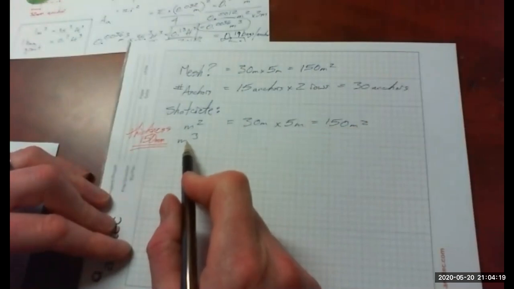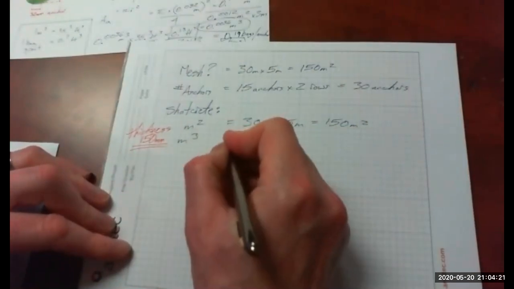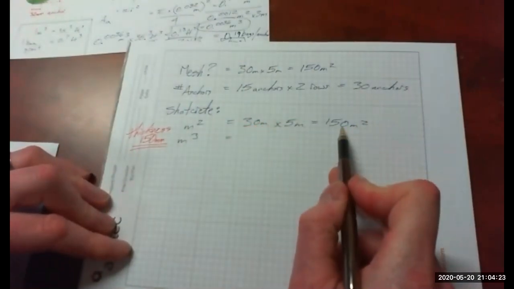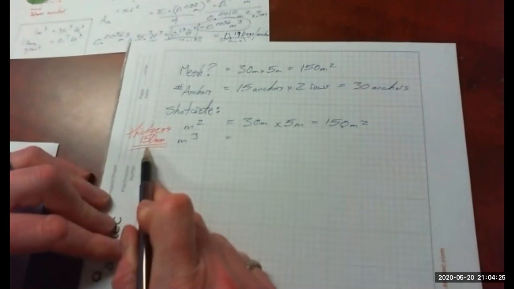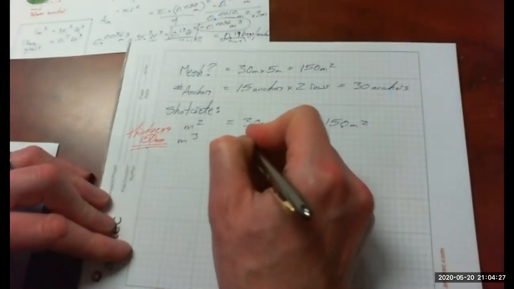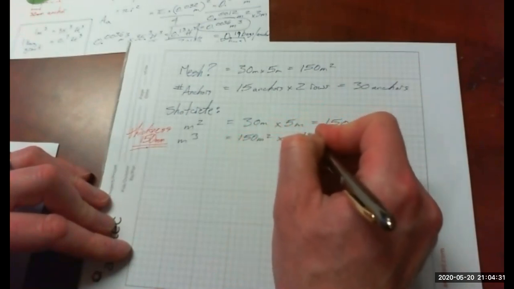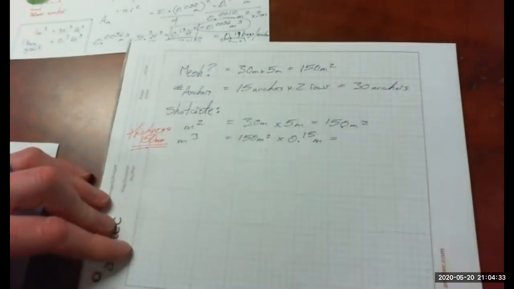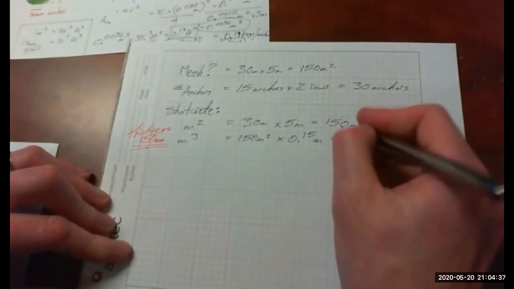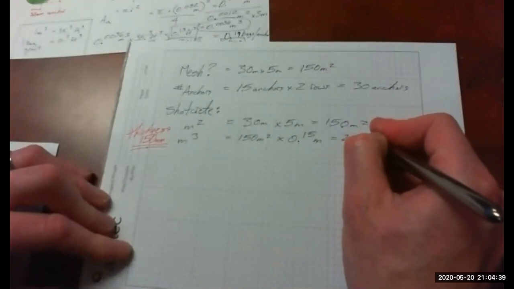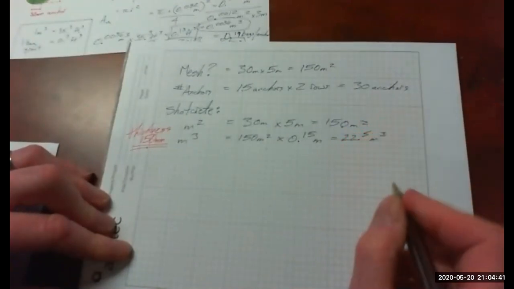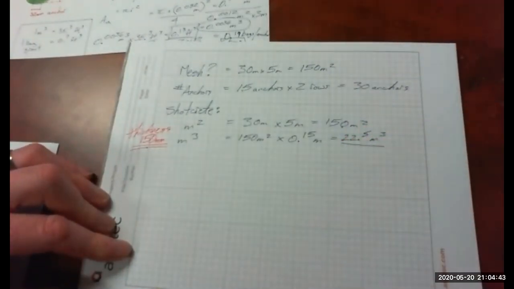So how do we calculate the cubic meters of shotcrete? We take our area, multiply by the thickness, right? So 150 square meters times 0.15 meters, so that's 22.5 cubic meters of shotcrete.